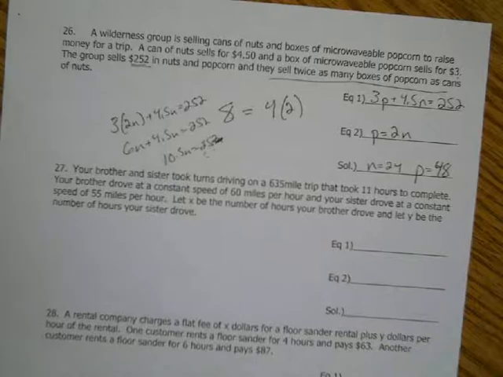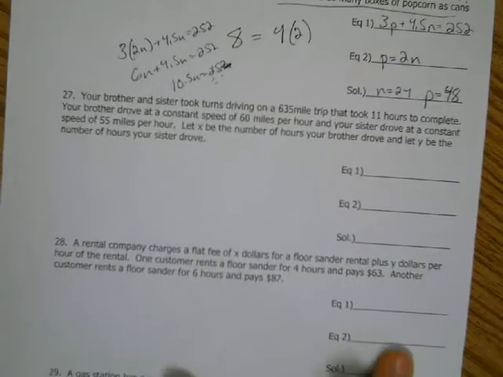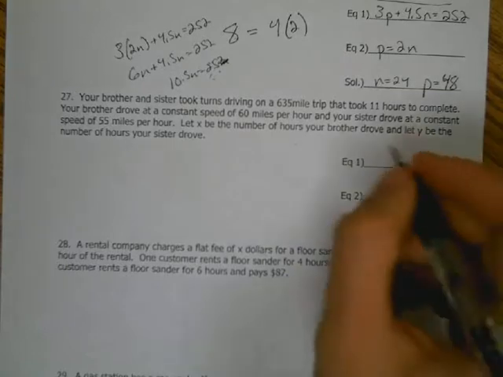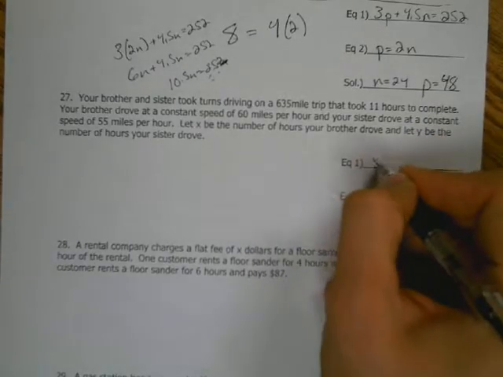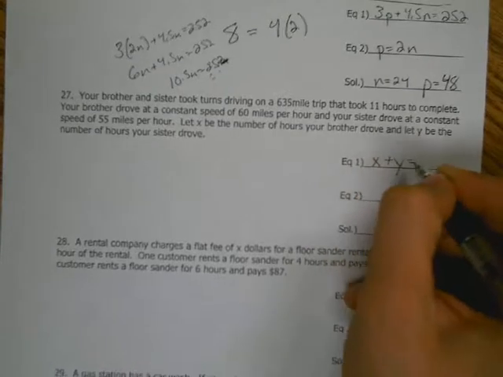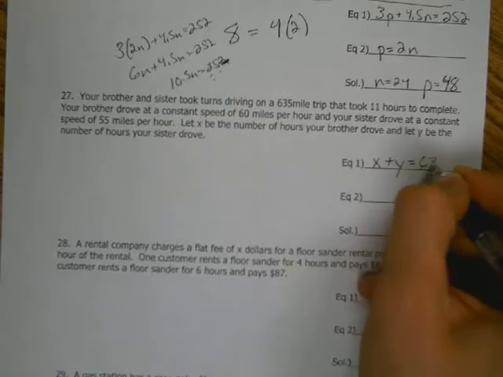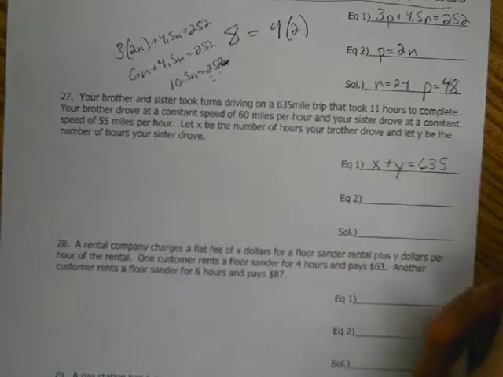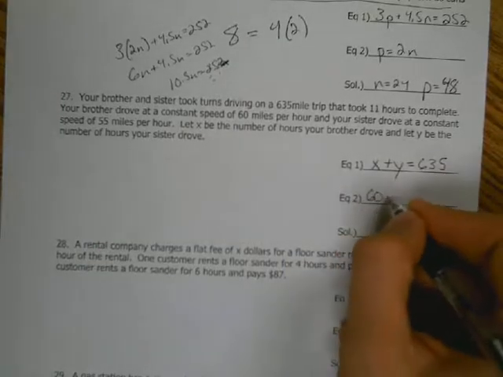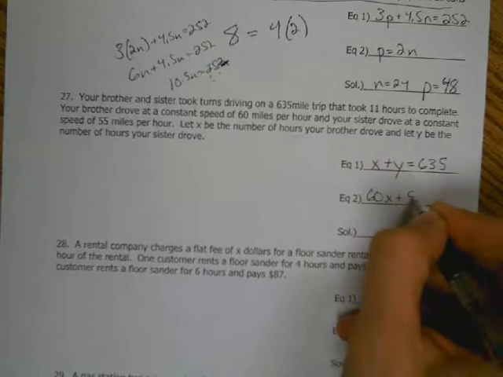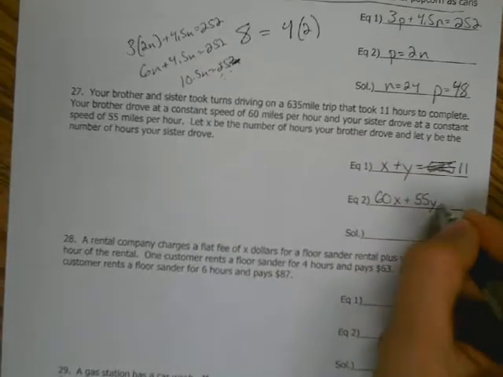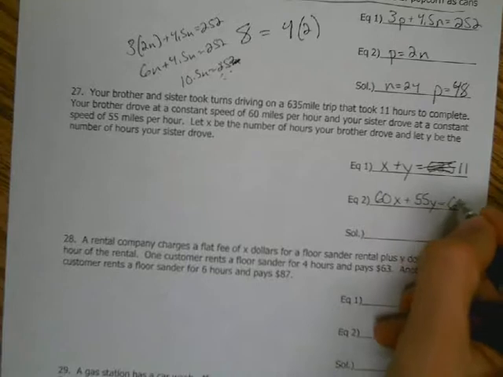All right. Next problem. Your brother and sister took turns driving 635 miles on an 11-hour trip. Your brother drove at 60 miles an hour, so 60 miles an hour times the number of hours, plus 55 miles an hour times the number of hours, is equal to the total number of miles driven.